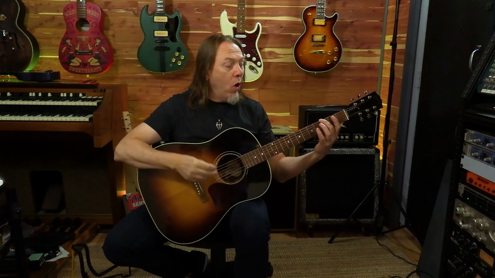1, 2, 3, 4, 5, 6, 7, 1. So 1-4-5 would be the chord built from the first degree of the scale, which in G would be G major, the 4th degree of the scale, which would be C major, and the 5th degree of the scale, which is D major. And this happens to be, in functional harmony, the tonic, the subdominant, and the dominant.